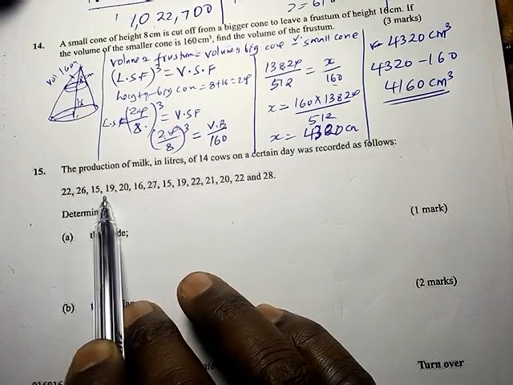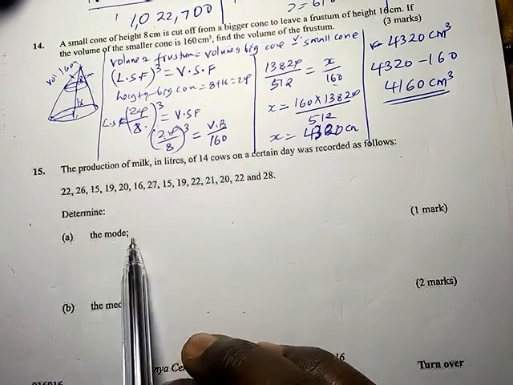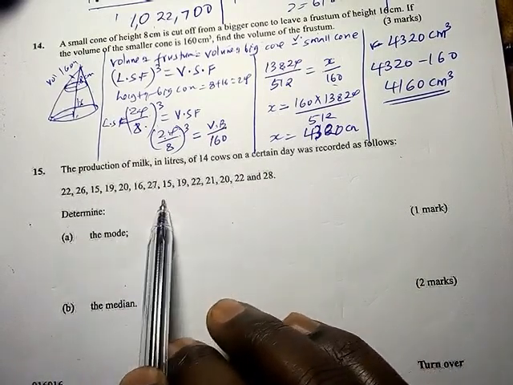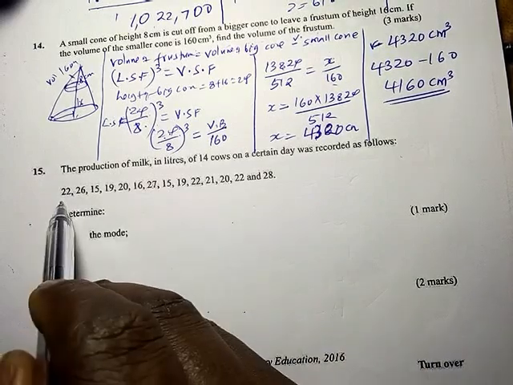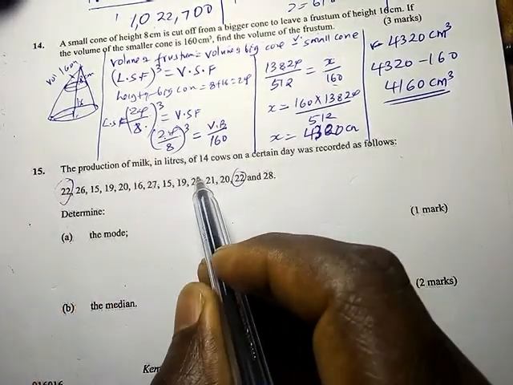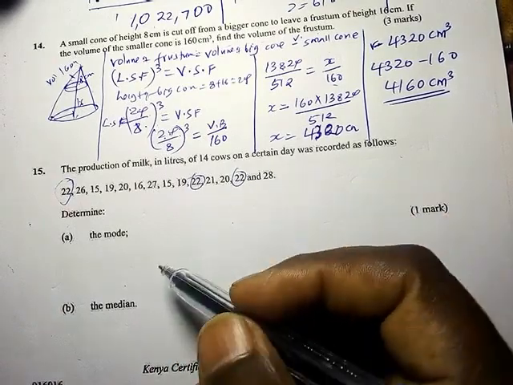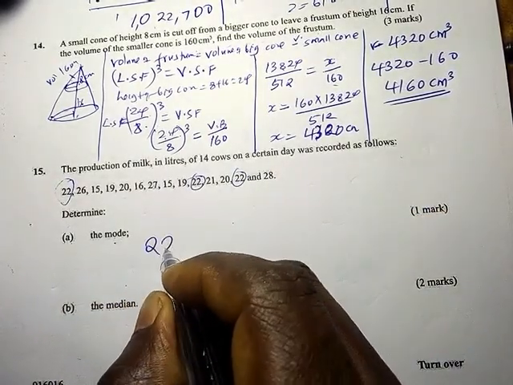The information here, determining the mode. The mode is the number that repeats more than the others. So you can see 22 appears 3 times, and there is no other number that appears more than 3 times. So the mode is 22.